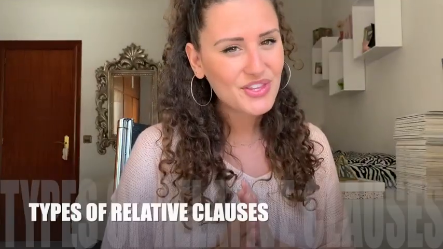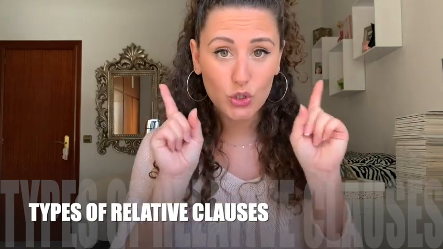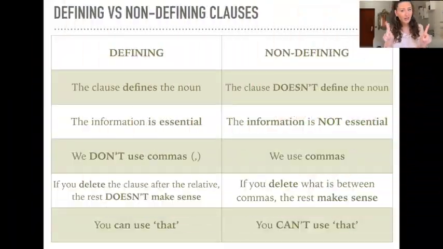If we talk about the types of relative clauses, we have two. We have defining and we have non-defining. Defining, como la palabra dice, son las que definen. Y las que definen significa que la información que nos dan es totalmente essential, ¿sí?